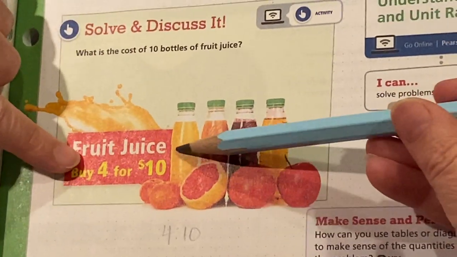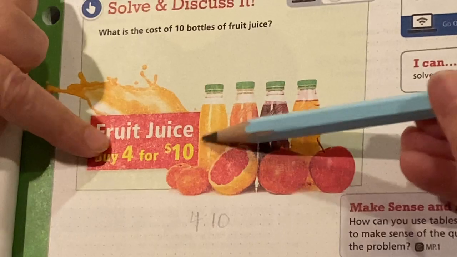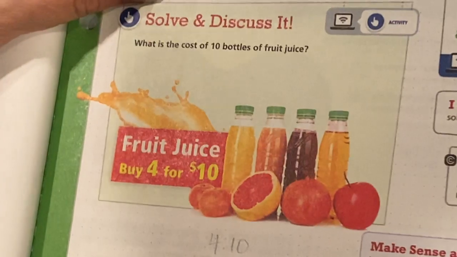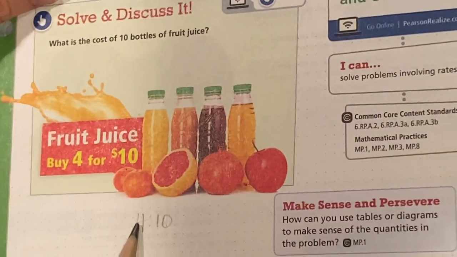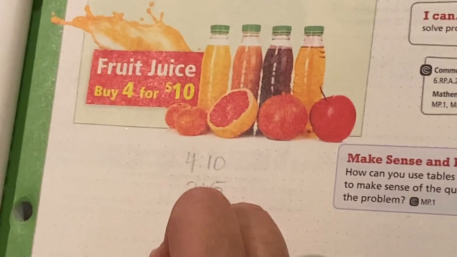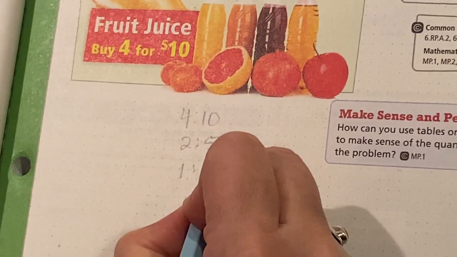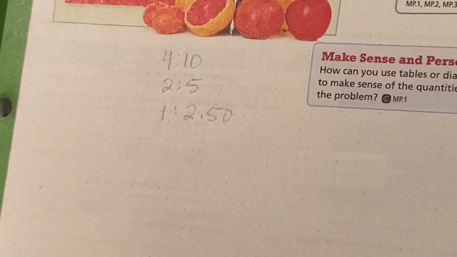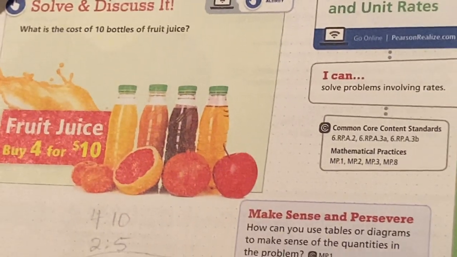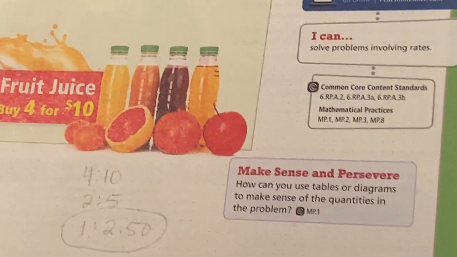Okay, so do you see the different equivalent ratios she found? She said 2 for 5, or 2 to 5. She said 8 to 20. And then she found out the cost of 10 bottles of fruit juice. What's the cost of 1 bottle of fruit juice? If 4 is 10 and 2 is 5, then 1 is $2.50. So the unit rate for fruit juice is $2.50, meaning 1 bottle costs $2.50. Okay, let's look at page 284.